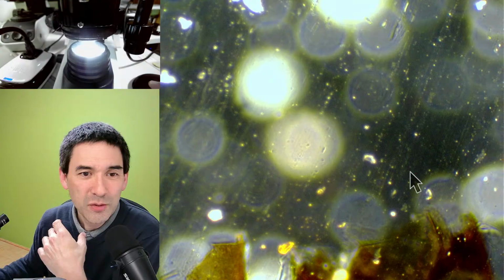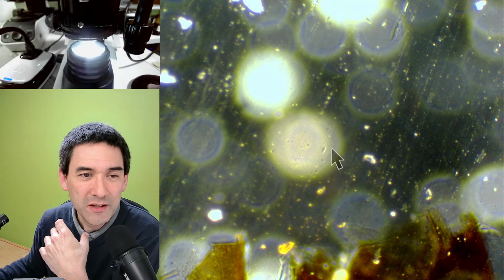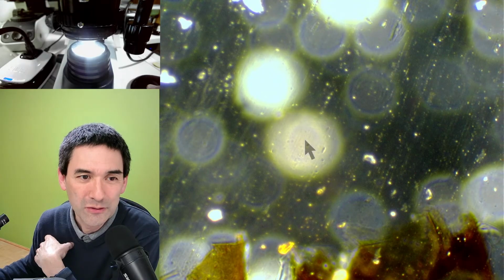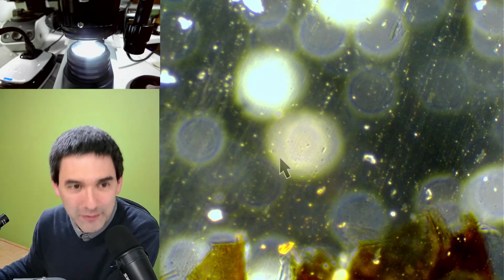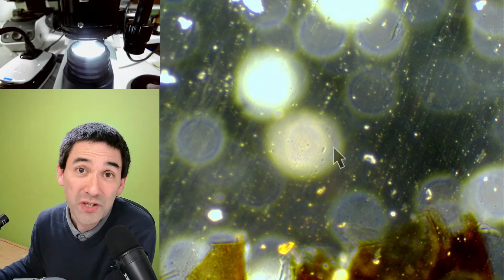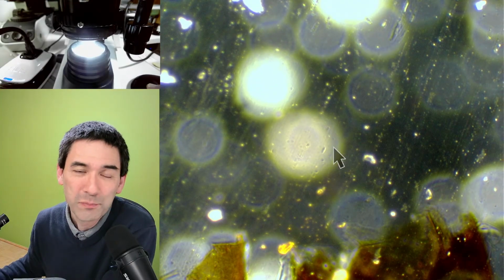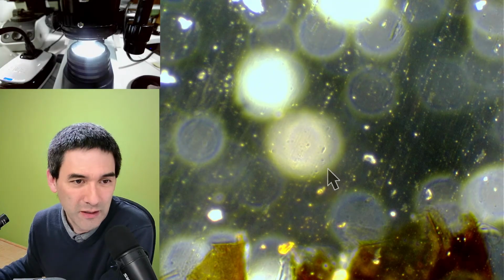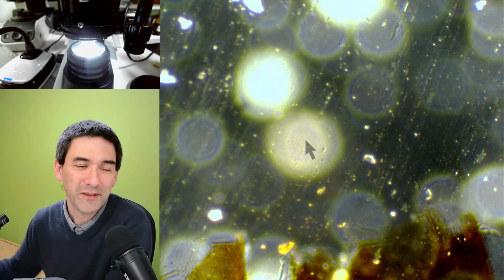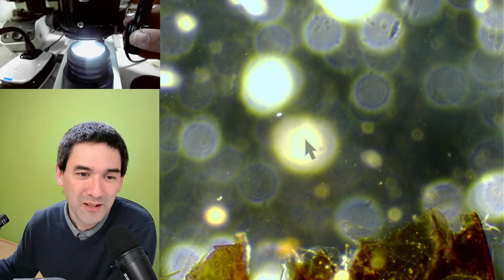Then you're able to see that there is something here, something must be there, but the actual structure is much smaller. And so apparently, it is theoretically possible to even see viruses using dark field, but you won't know that it's a virus because you're only able to see a bright blob. So that's kind of the interesting thing here.